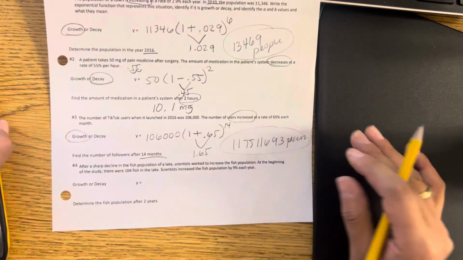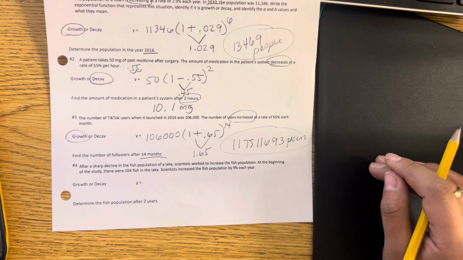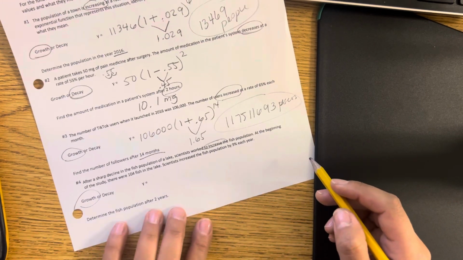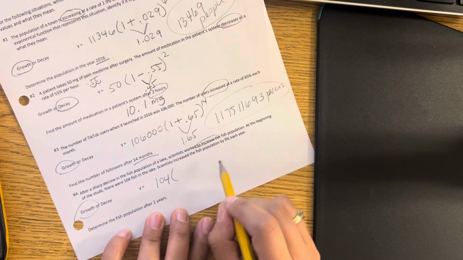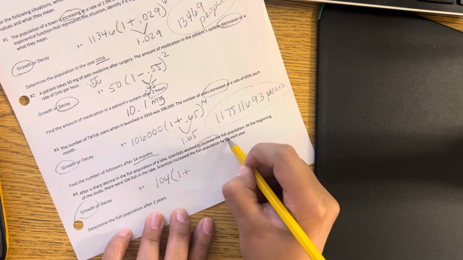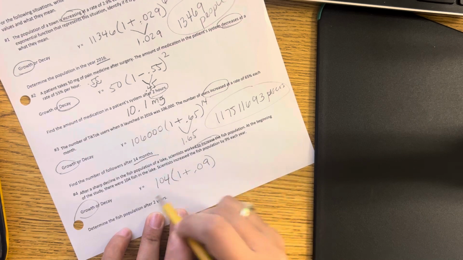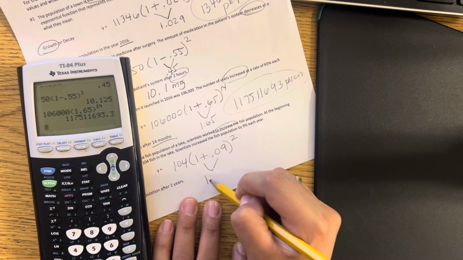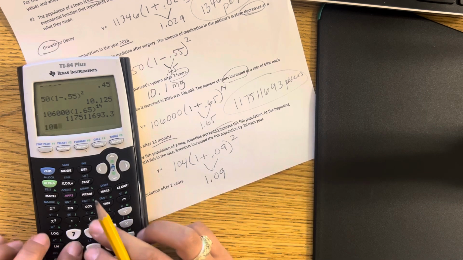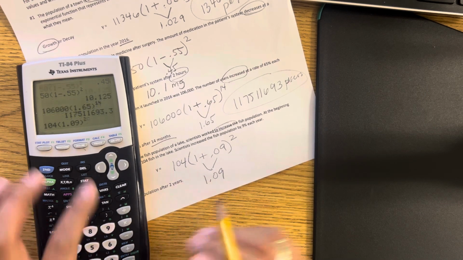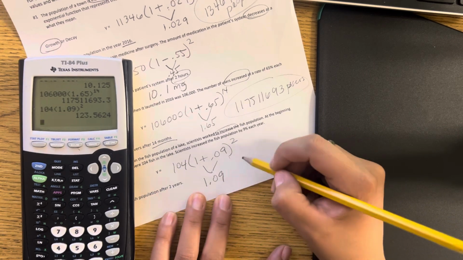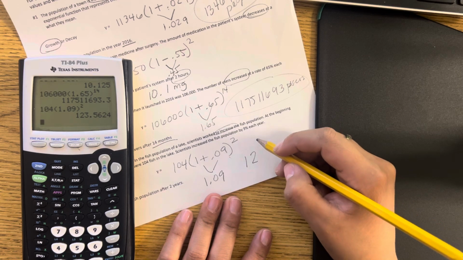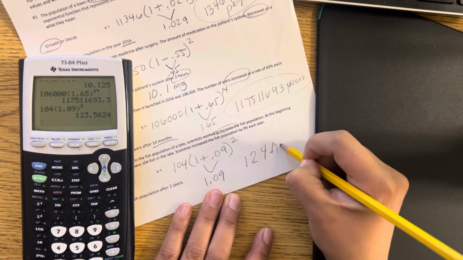Okay, one more word problem. After a sharp decline in the fish population at a lake, scientists worked to increase the population. So there's the word increase, which means growth. The initial amount is 104, and since it is increase, we add 9%, written as a decimal is 0.09. And it's asking after 2 years. Again, we simplify this parentheses to 1.09. When I type that in and raise to the power of 2, we are talking about fish population, so we haven't quite sent him to the butcher. We're talking about whole numbers here, 124 fish.